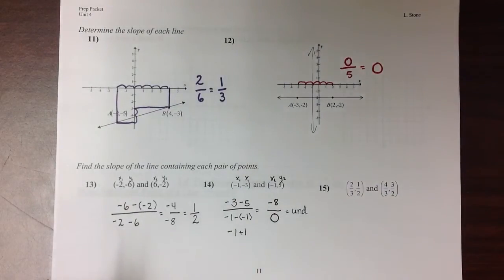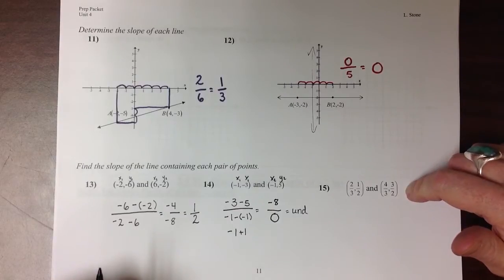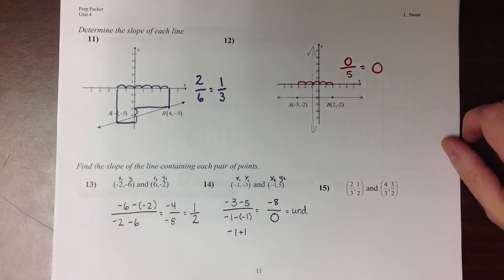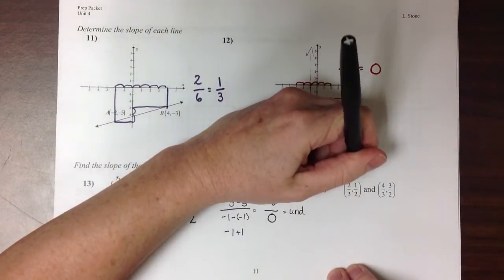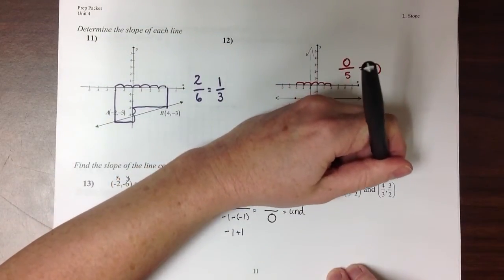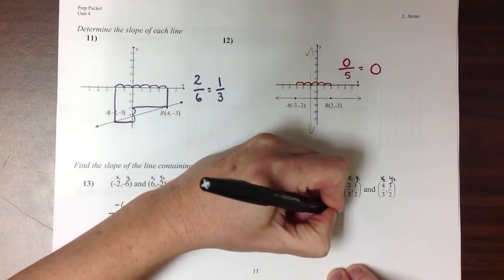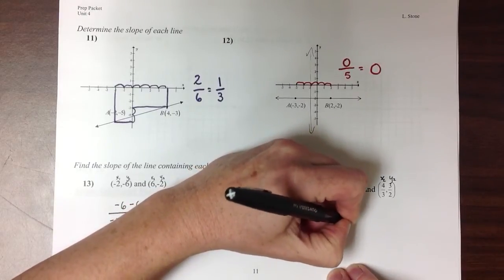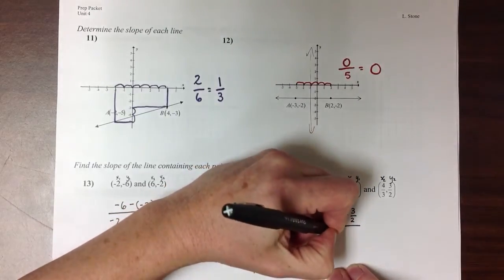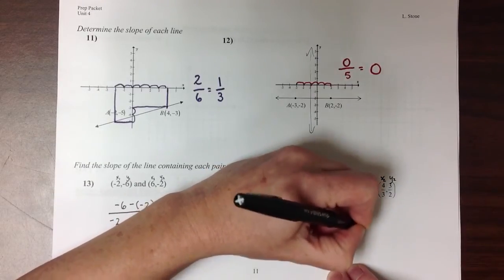Now sometimes you'll be asked to find the slope where the points that you're given are not whole numbers. They can be fractions, they can be decimals. So let's look at an example of that. Here's my x1, y1, x2, y2 again. So looking at my change in y, I have 1/2 minus 3/2 over 2/3 minus 4/3.